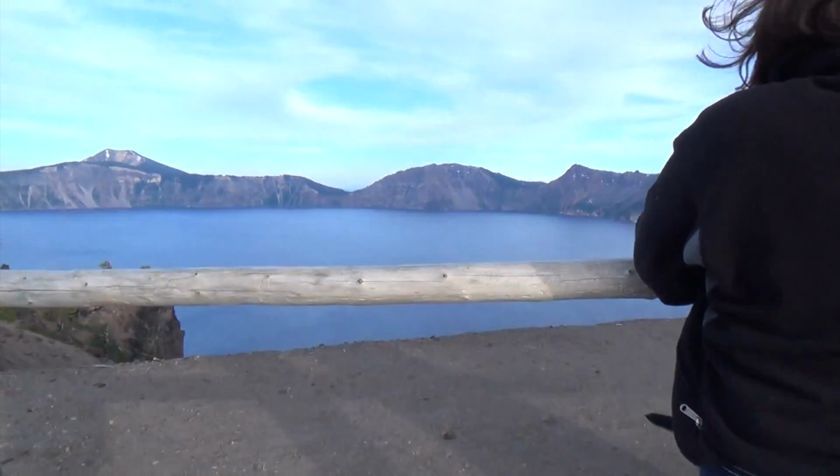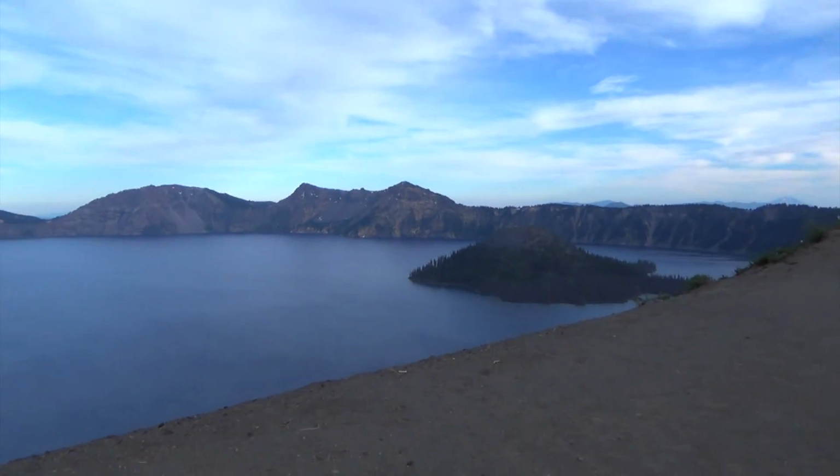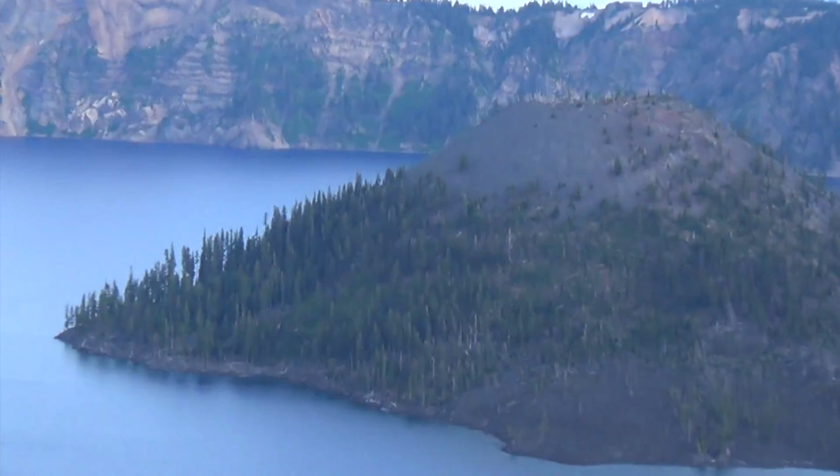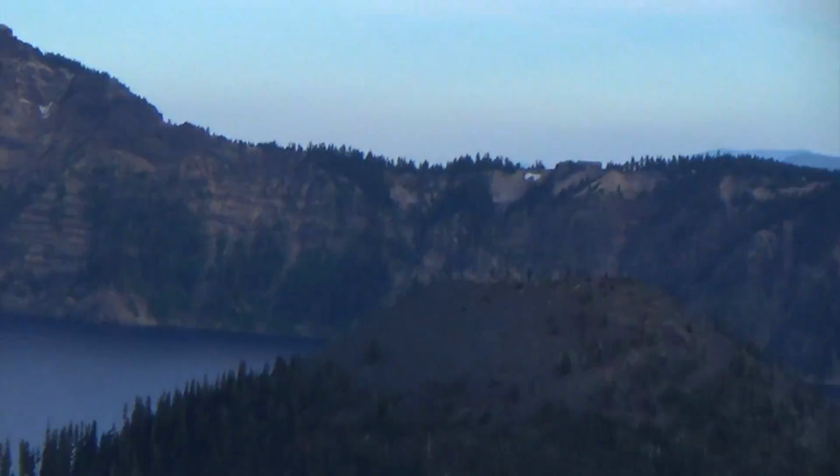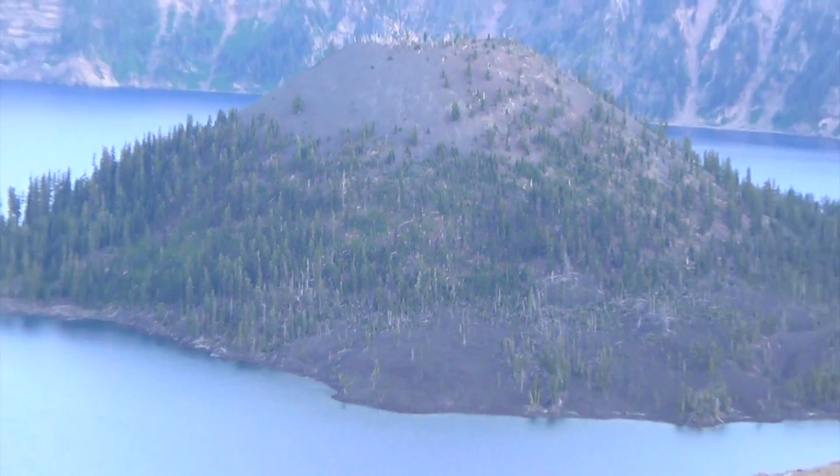I'm going to play a clip of when I visited Crater Lake in late June of 2015. You can hear that it was a very windy day.